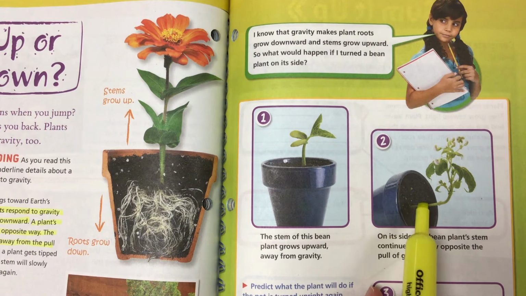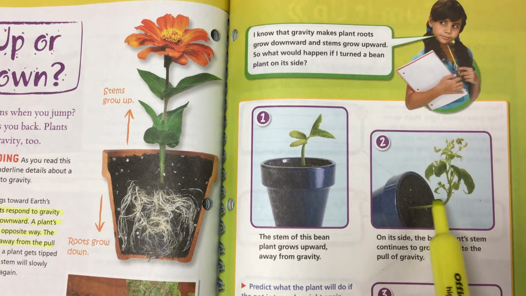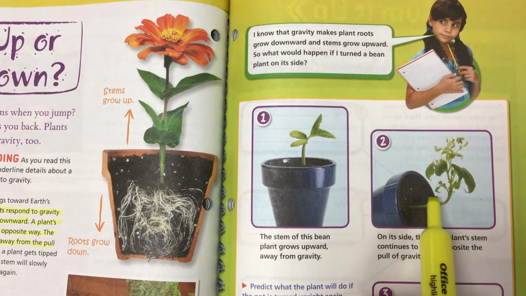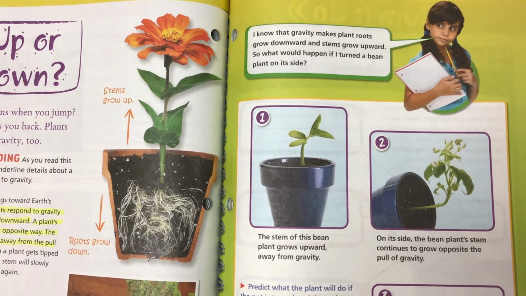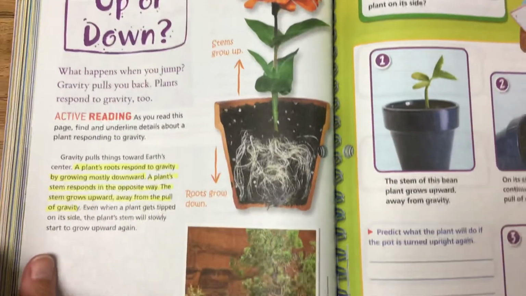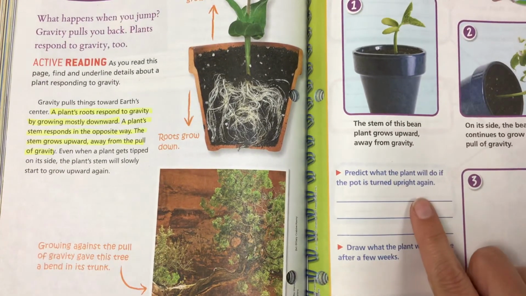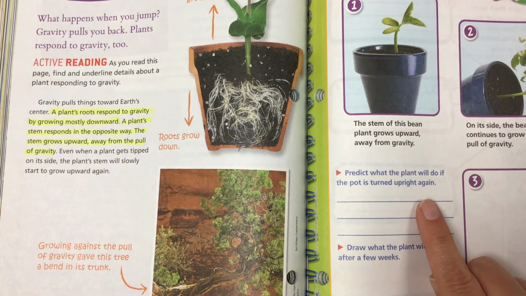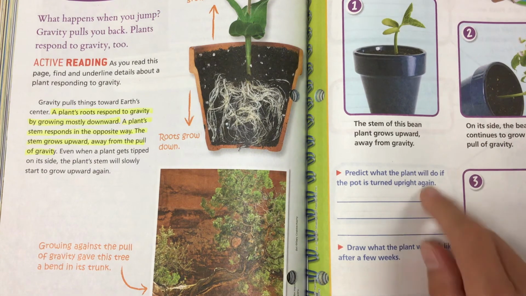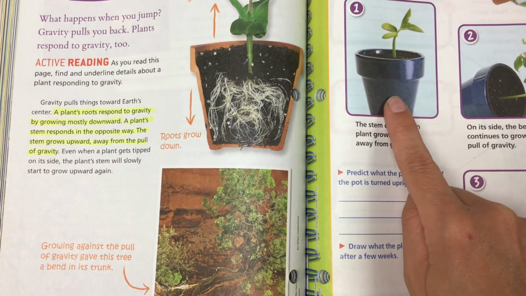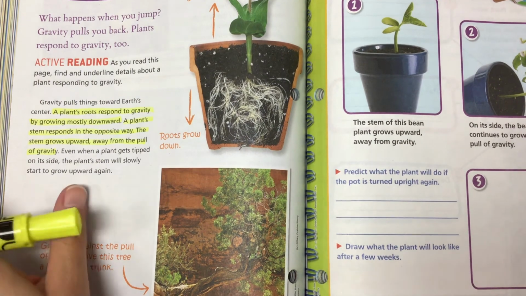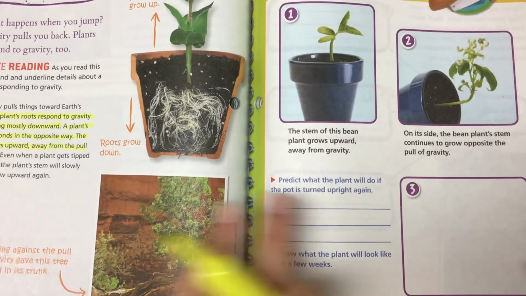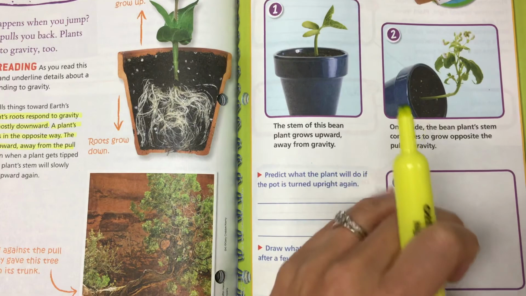So notice what happened. Even though it's on its side, it doesn't grow sideways. It grows up, opposing gravity. You are going to predict what the plant will do if the pot is turned upright again. If it's turned back the right way, what's going to happen to the stem? Draw what the plant will look like after a few weeks. So write your answer here and then draw the picture.